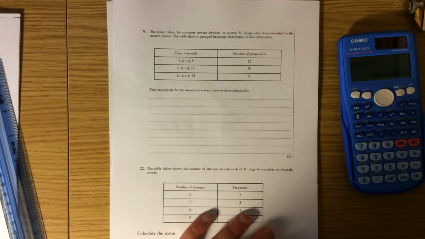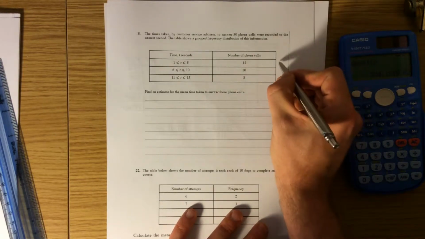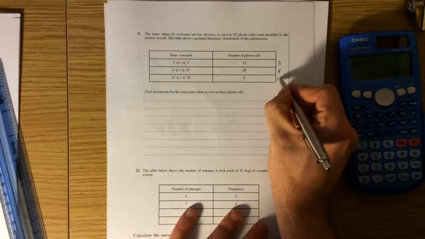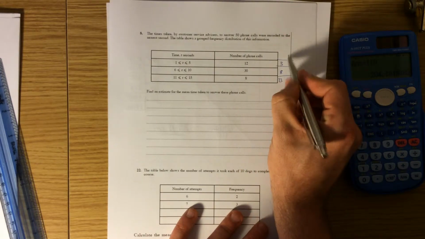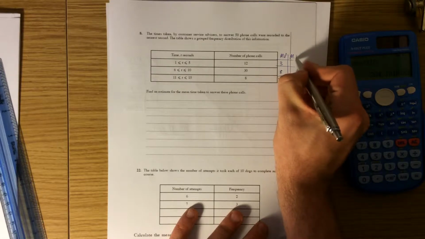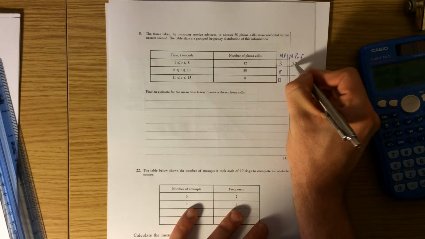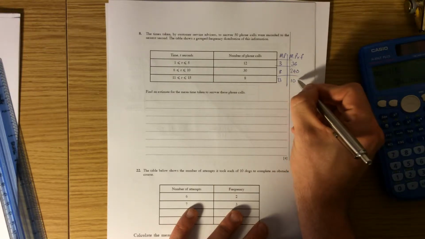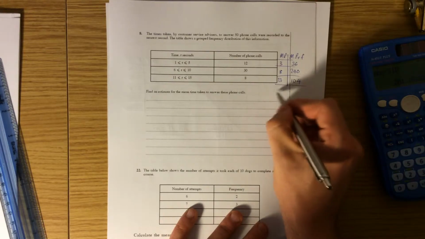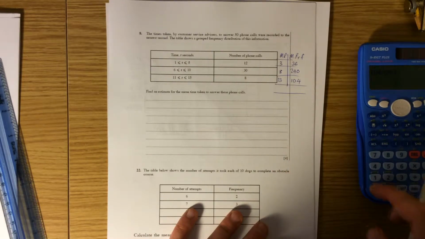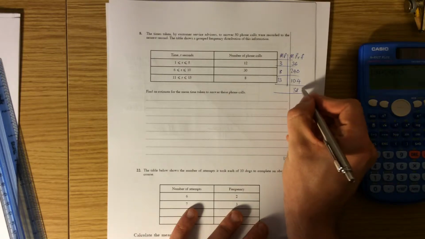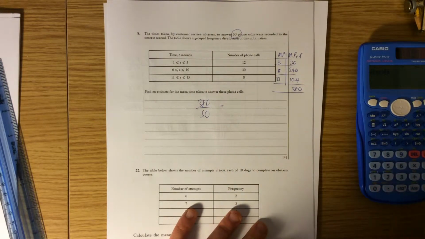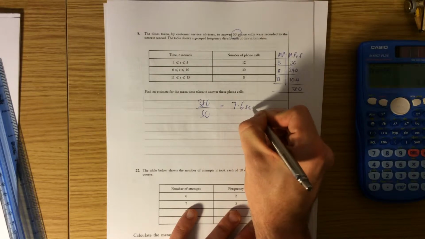Find an estimate for the mean. Again, find the middle of the group. From the middle of this group it will be 3, this group is going to be 8, and then this group is going to be 13. Multiply midpoints by frequency, so this is the midpoint, and then we do the midpoint times the frequency, so we're going to get 36, 240, and then we're going to get 104. Add those three numbers together and we're going to get 380. It was 50 people, so we do 380 divided by 50, so we get 7.6 seconds for the estimate of the mean.